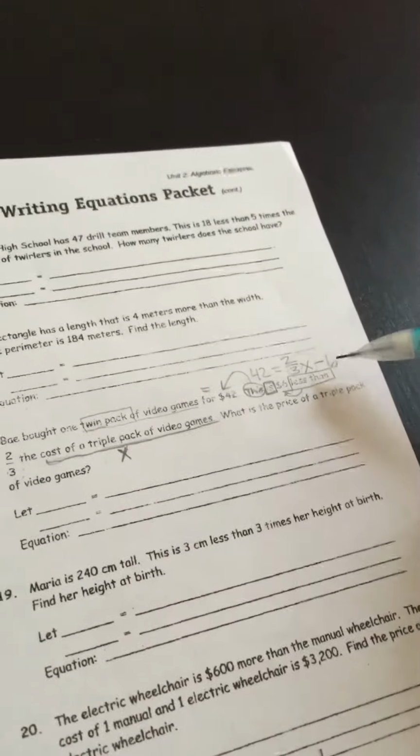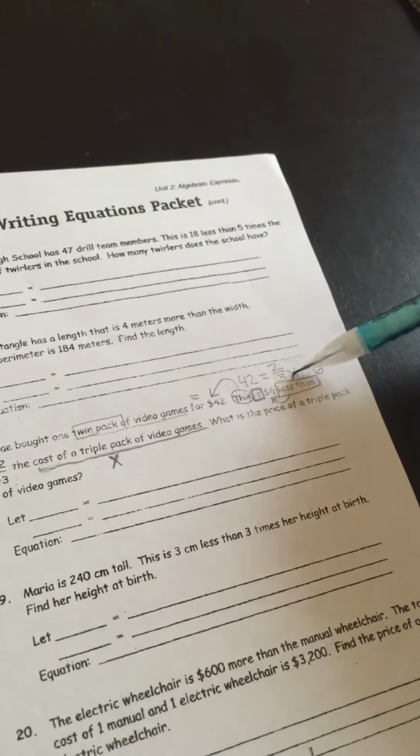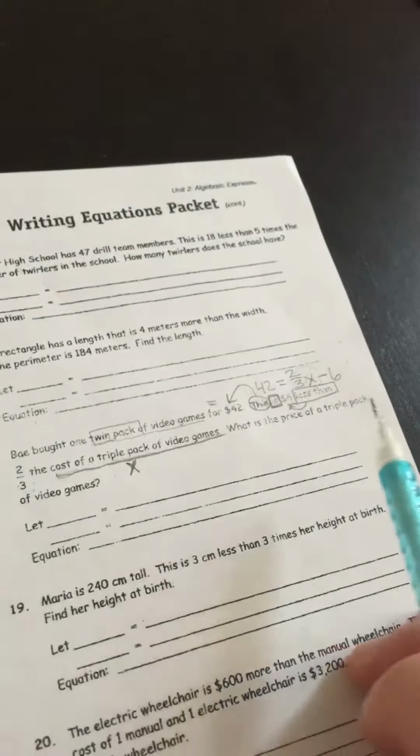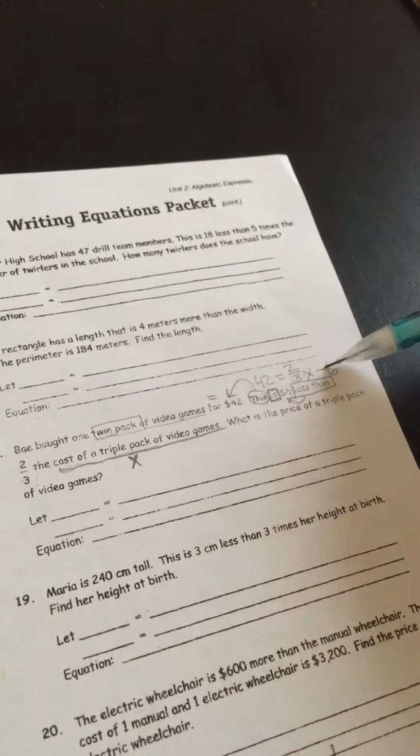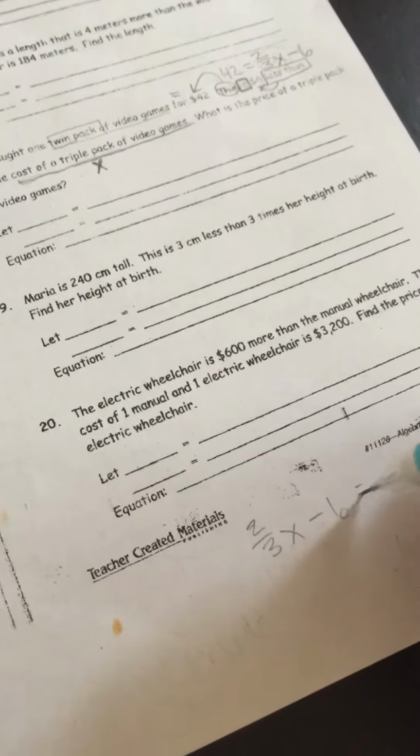This one was a little different. We didn't have blanks to really set up. You're solving for the unknown value and it's in the equation already. So when you solve this, you're going to solve it just like a 2-step equation. I'm going to go on the bottom of my page so you have room. So I have 2/3 X minus 6 equals 42.